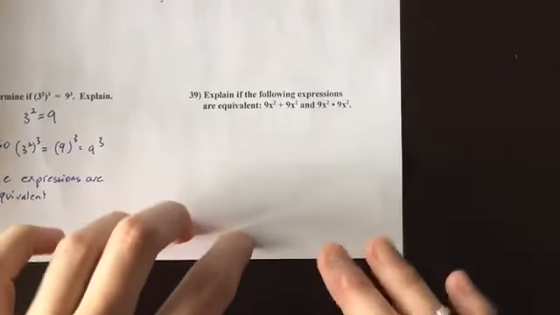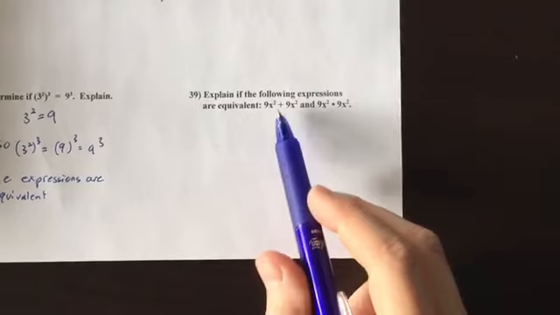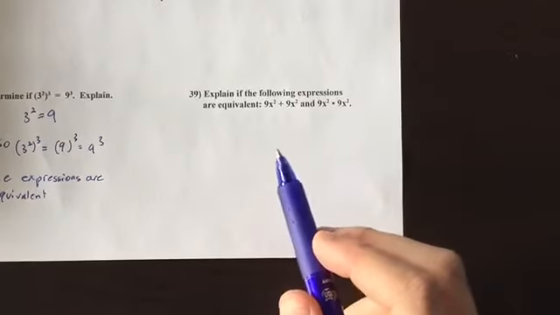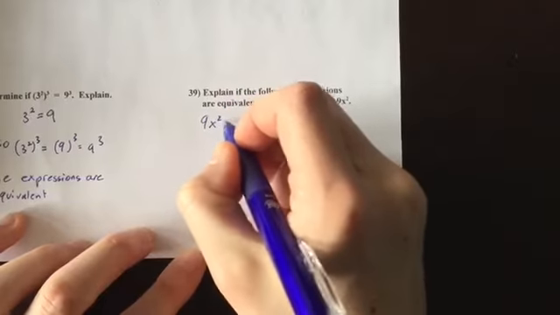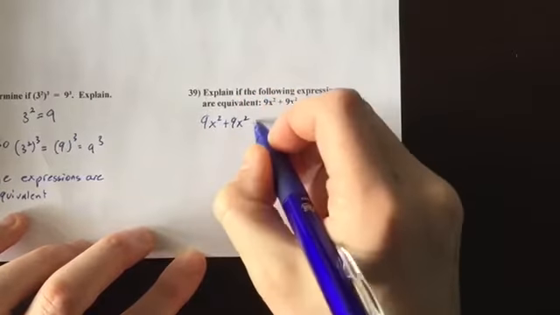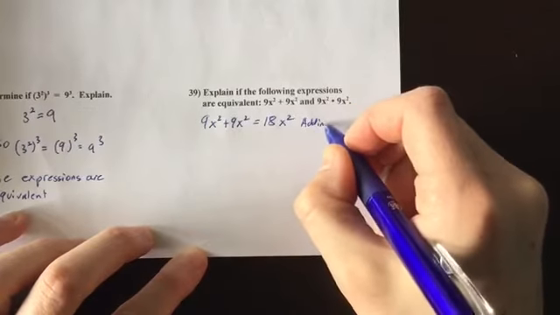Okay. Then we have 39. Explain if the following expressions are equivalent. 9x squared plus 9x squared and 9x squared times 9x squared. So it's really saying are adding these and multiplying these the same thing. Okay. So I want to show that 9x squared plus 9x squared is equal to 18x squared. So we're just adding like terms here.